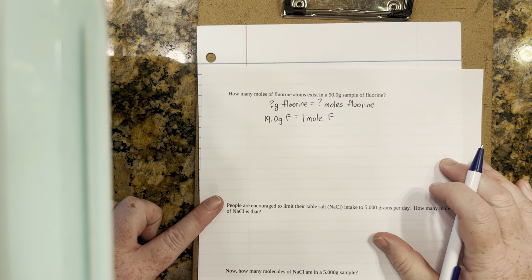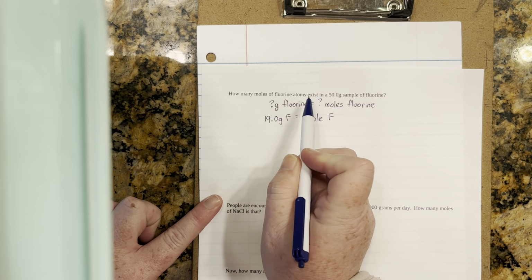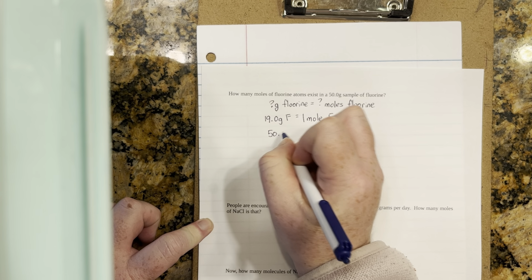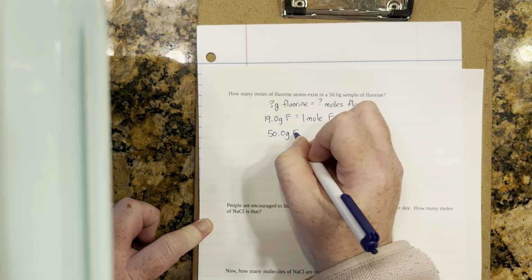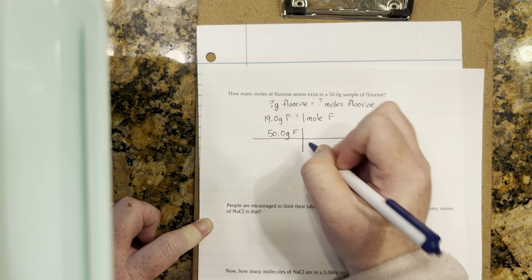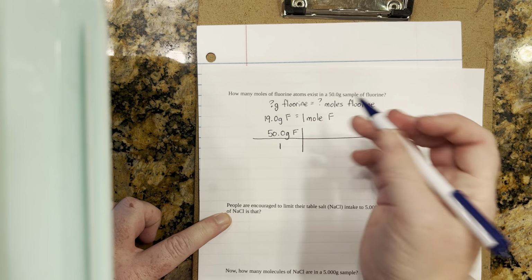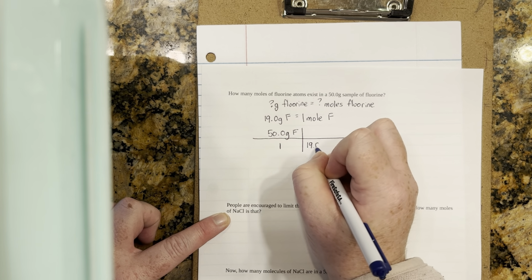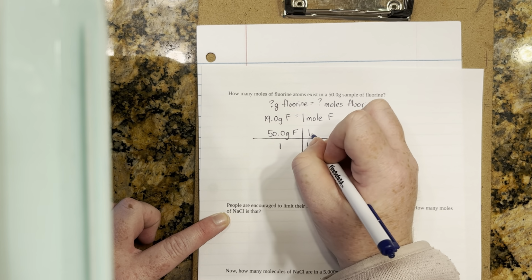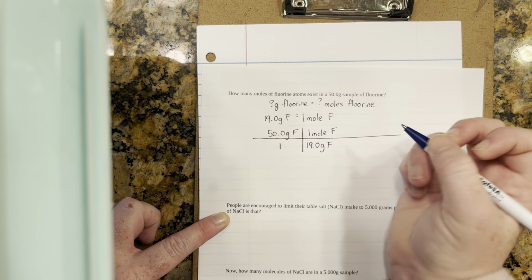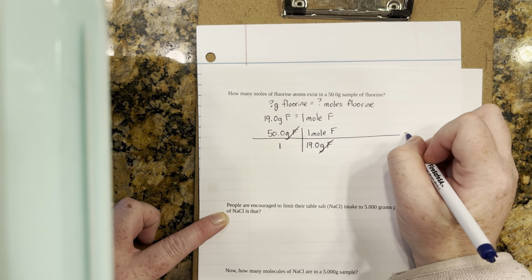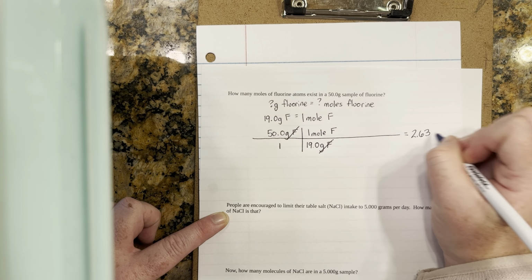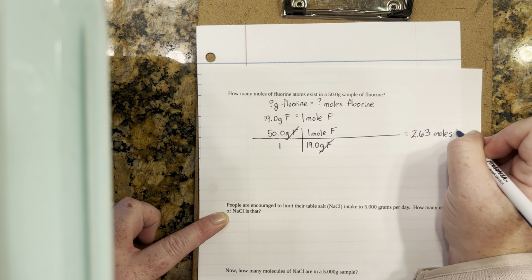So now we just do our conversion. How many moles of fluorine atoms exist in a 50.0 gram sample? Okay, well, I have 50.0 grams fluorine. Well, I now know that 19.0 grams of fluorine equal 1 mole. I cancel out my units. Sorry, I made that super long. And I should get 2.63 moles of fluorine.